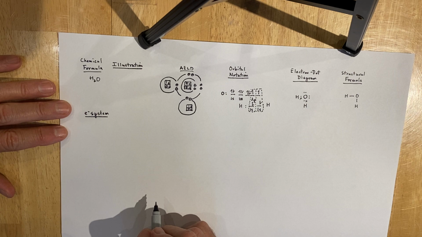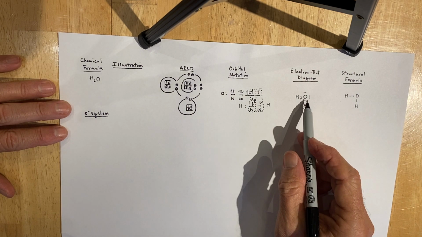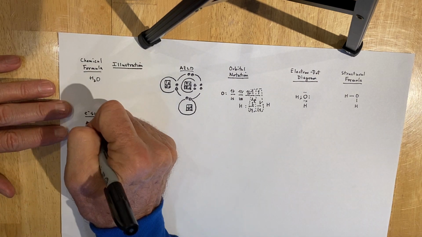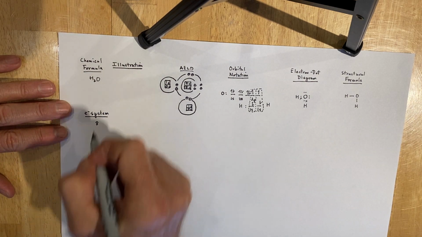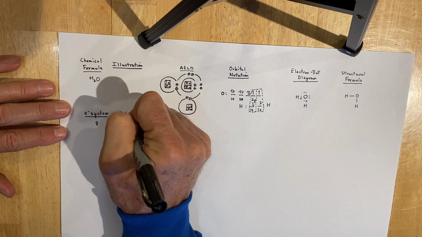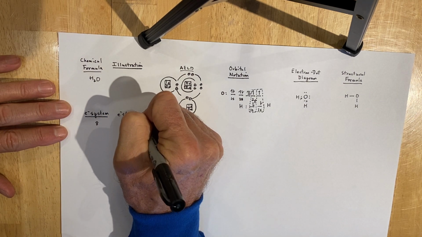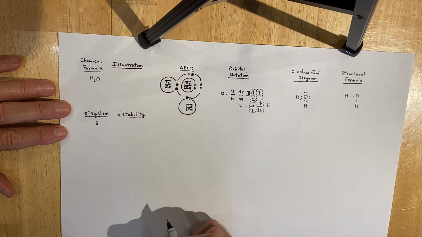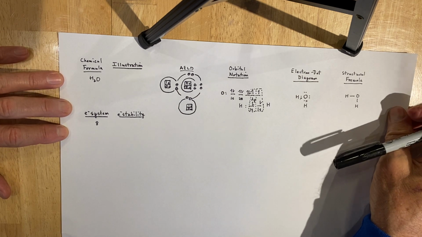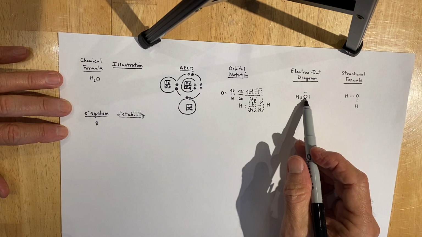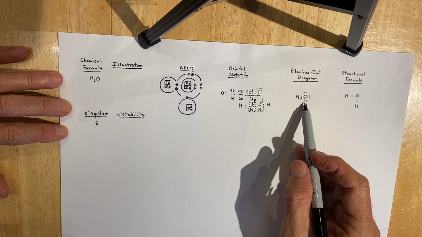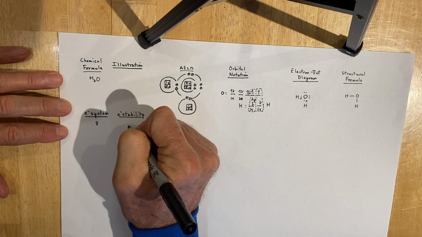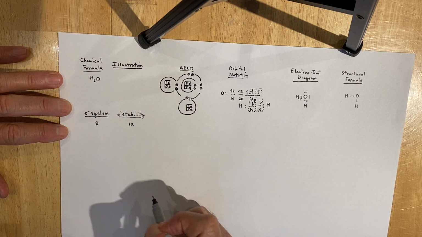So let's start with the number of bonds. We know that oxygen has 6 valence electrons represented by the dots. Each hydrogen has 2. 6 and 2 is 8. And we want to compare that to how many electrons are actually needed to enable the molecule to be stable, or the individual atoms to be stable, perhaps better said. So oxygen needs its full complement of 8 valence electrons. Each hydrogen needs 2. 8 and 2 and 2 is 12 by my calculations.